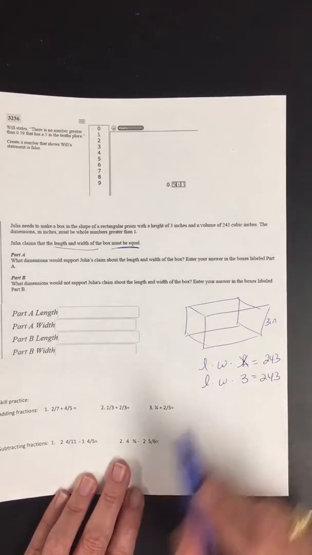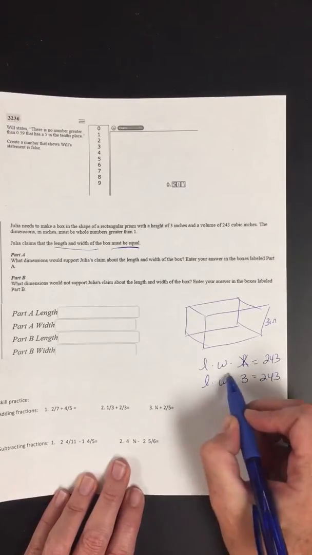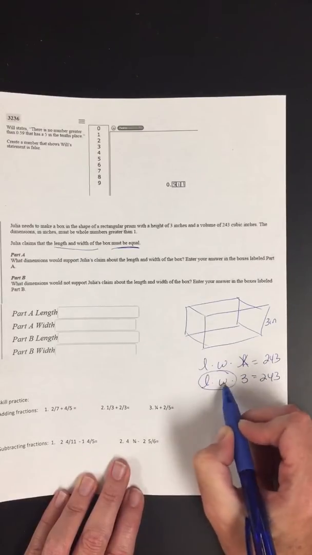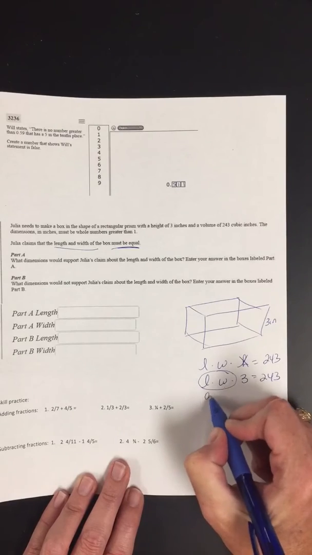And I'm trying to figure out what the length and width are if they're the same. So what I'm going to do is divide 243 by 3, and I'm going to get 81. So that means that these numbers need to multiply together to give me 81. And they're the same number. So what number times itself is 81? That's 9.